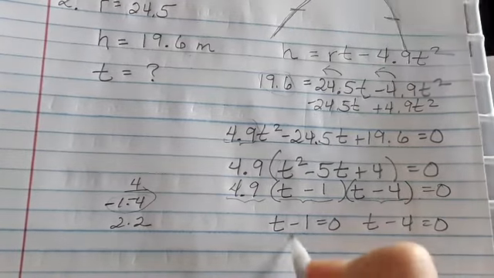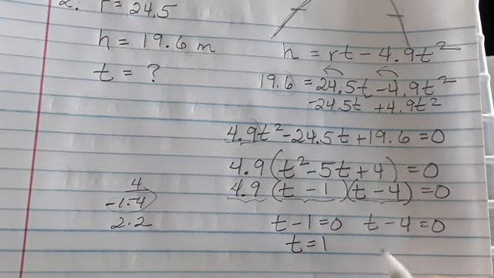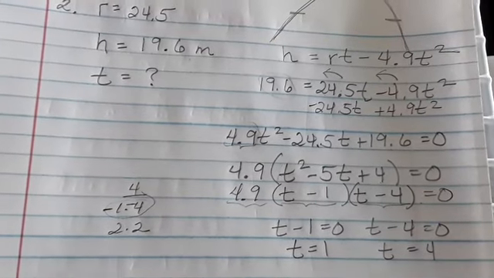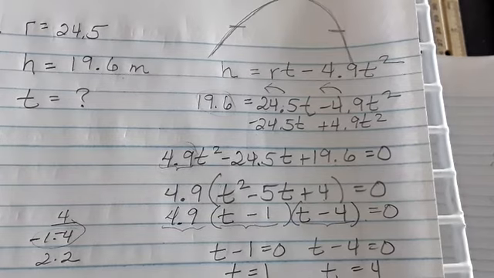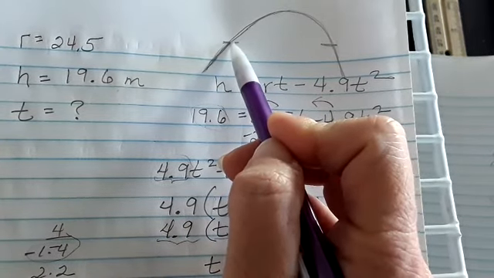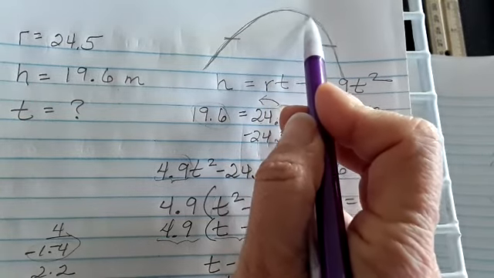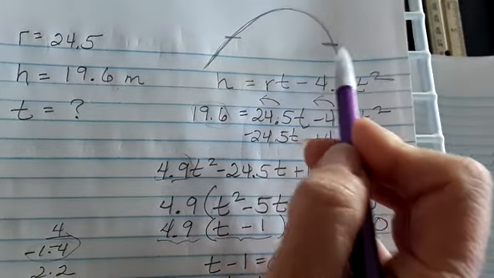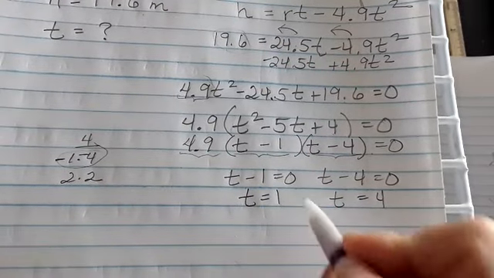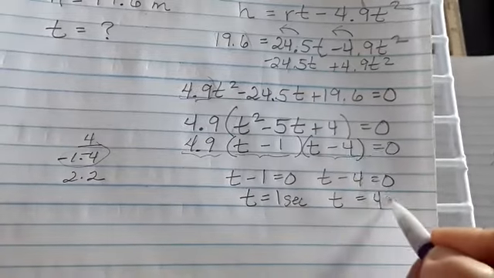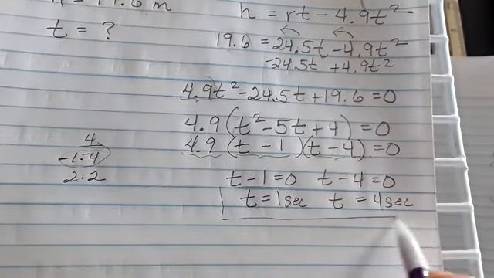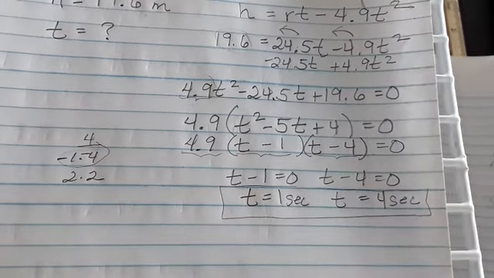So when you solve each of these, t would be 1 and t would be positive 4. So again, think about what's happening. You're throwing the ball in the air. That means 1 second after throwing the ball, it's hitting 19.6 meters, hits its high point, comes back down, hits that same height again on the way down. That's why you have 2 times. So your times would be 1 second and 4 seconds. And that's what they're looking for in that particular problem.